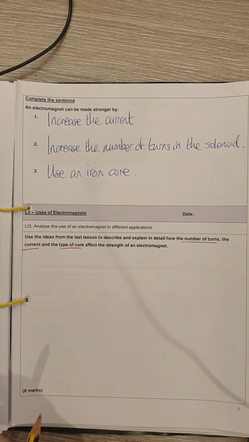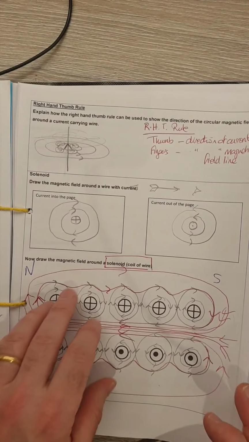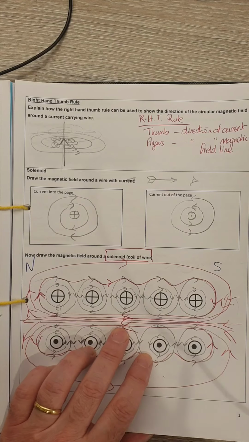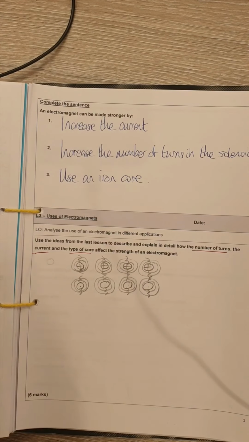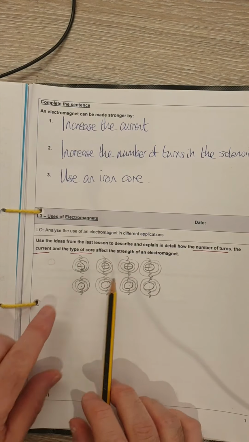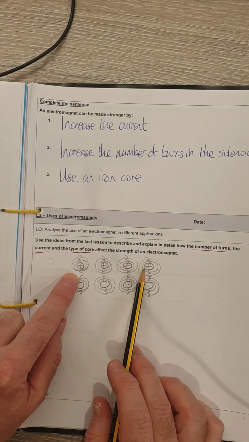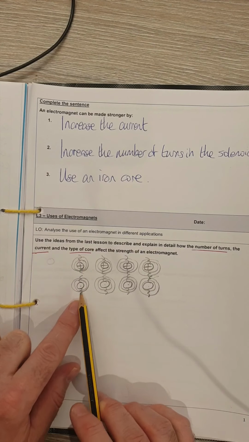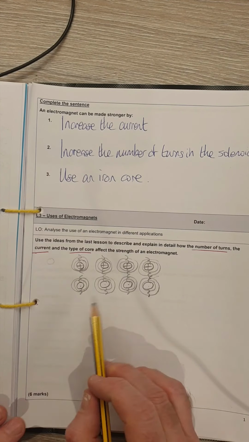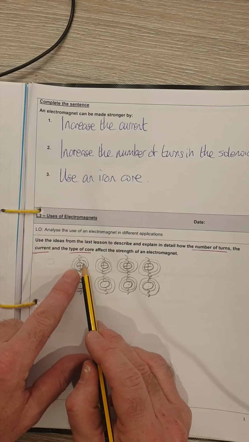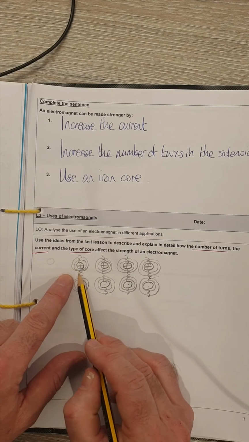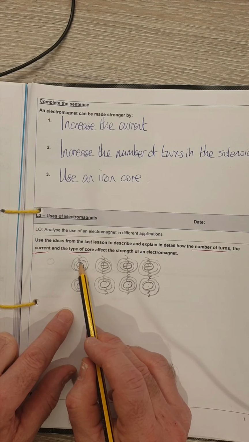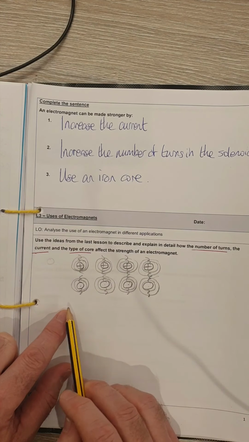So to do this, we're going to go back and think about when we drew the magnetic field around a solenoid. This is the diagram that we did the last time. This is showing a solenoid with 4 turns. These symbols show where the wire is going into the page, and this is where the wire is coming out of the page. When there's a current flowing, it creates a magnetic field around each of the wires that the current's flowing through. So there's a magnetic field around this wire, around this one, and so on.